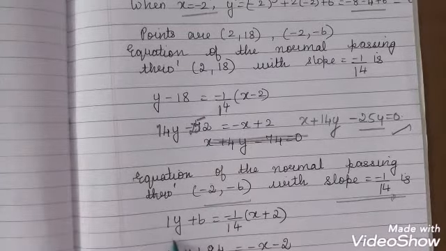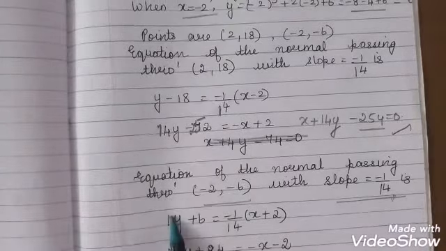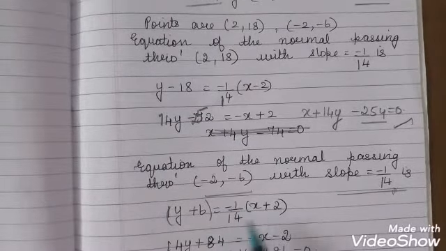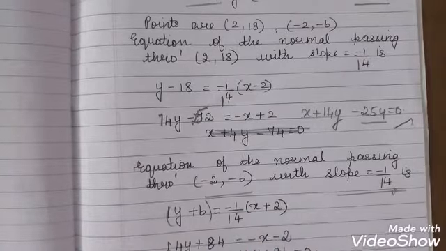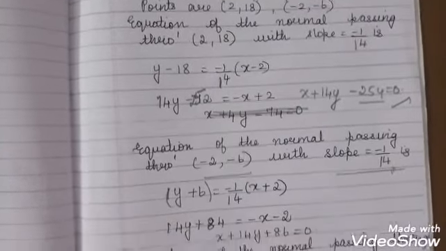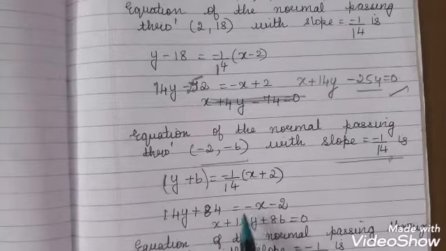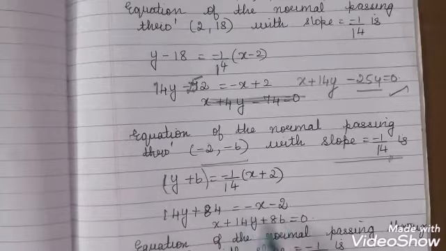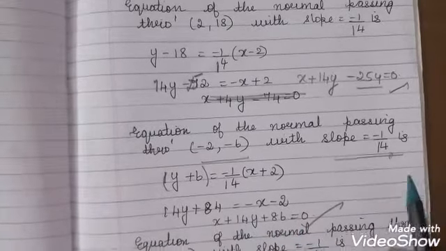Here it's y plus 6, because y minus y1 is y plus 6, which is equal to minus 1 by 14 into x plus 2. When you cross multiply, you will have 14y plus 84 equal to minus x minus 2. When you take it to the other side, you will have x plus 14y plus 86, which is equal to 0.